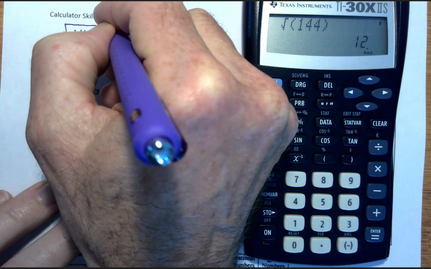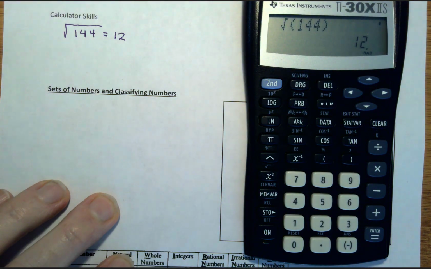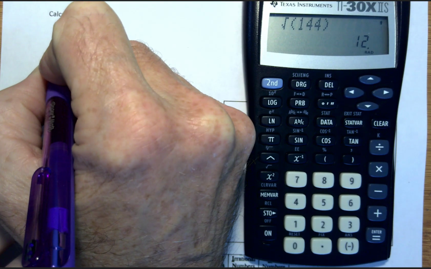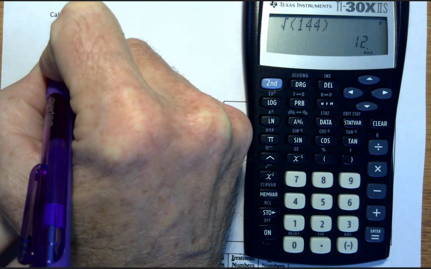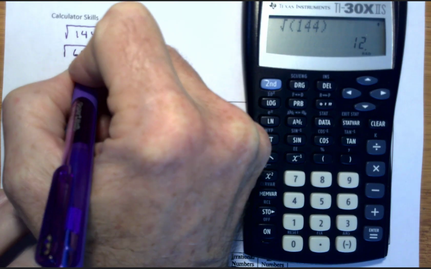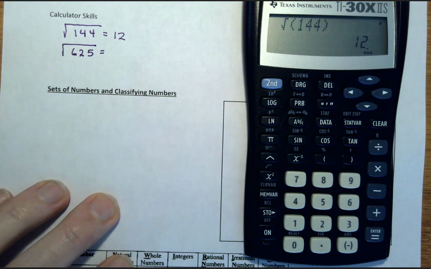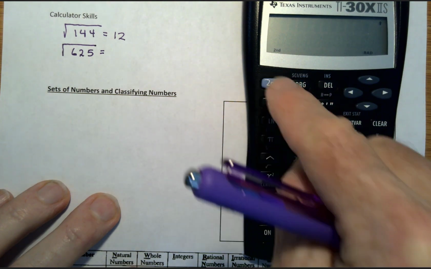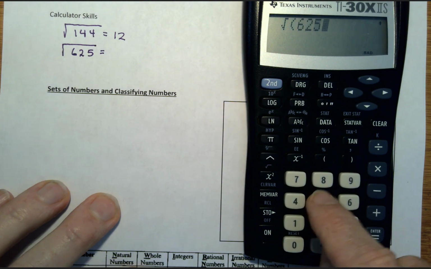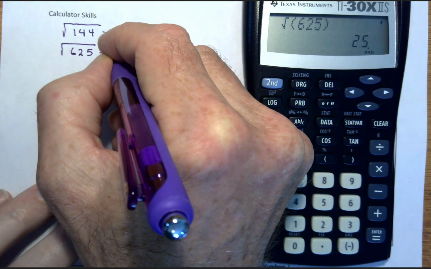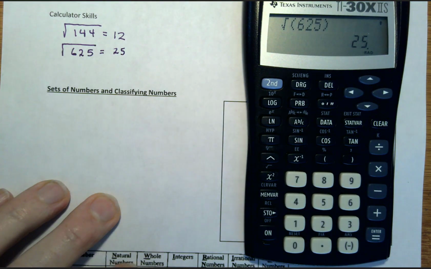Now that's one that I hope you never need the calculator to get. I want you to memorize that one. But there are others that you may not have memorized. Let's see, 625. I think that has a nice answer, but you may not know what it is. So we clear, second square root, 625, close the parenthesis, and it does have a nice answer. It's 25. 25 times 25 is 625.